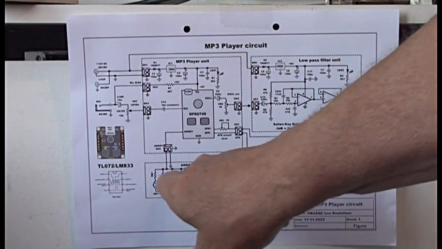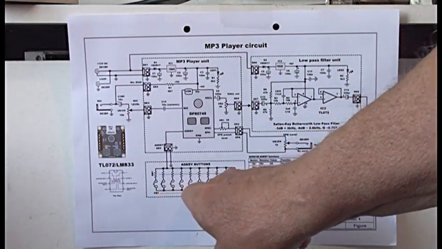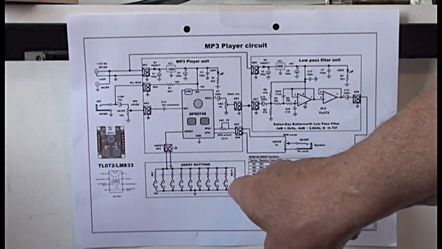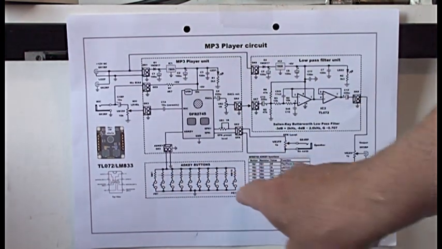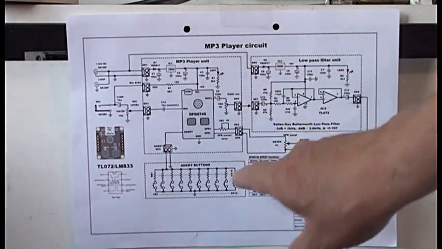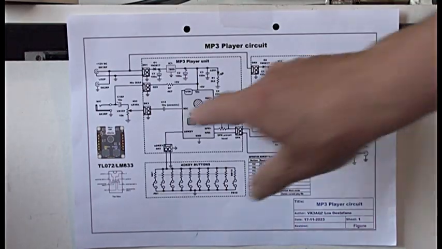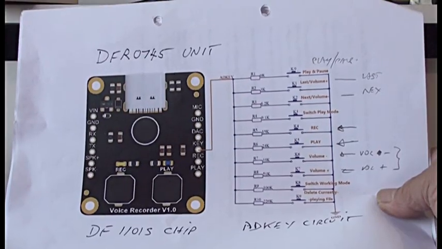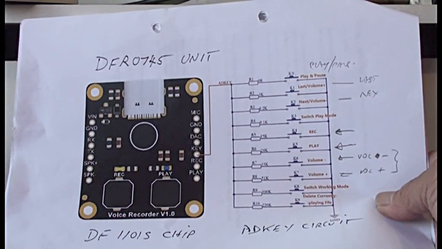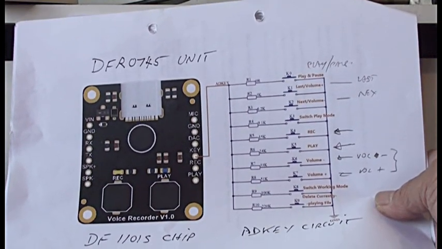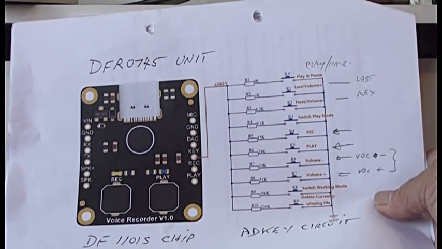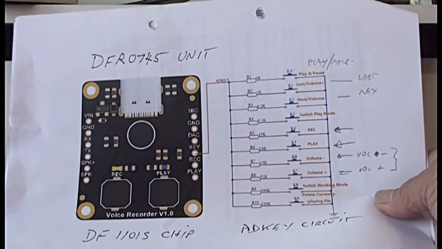The selection of the functions is done by these push buttons in what's called the add key functions. You'll see a series of resistors, and the values of resistors determine which function is initiated by the little module. Here's a better view of the add key buttons, and you can see all the resistors going down the side there, going into the one what's called the key input.